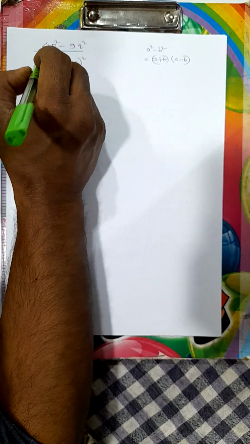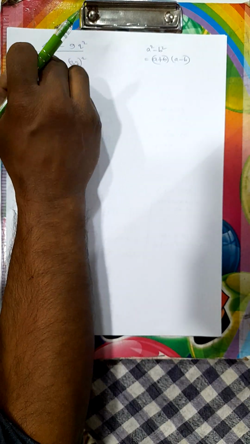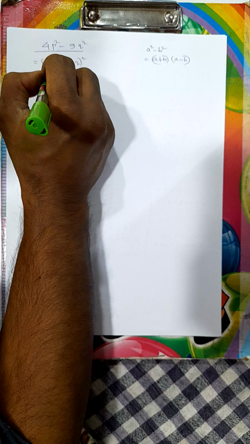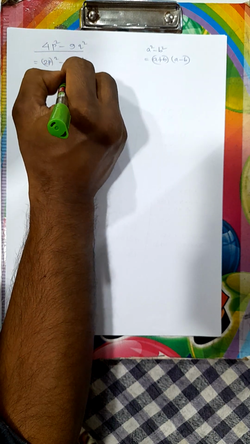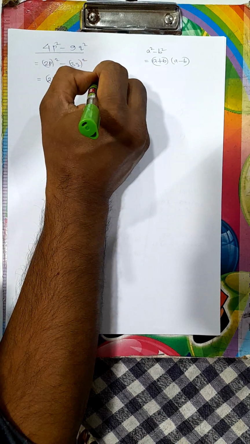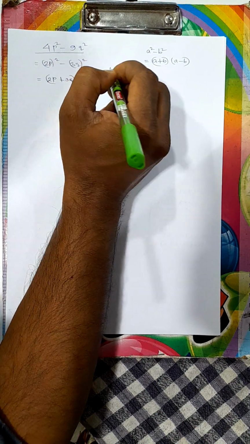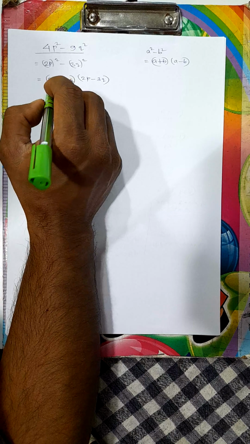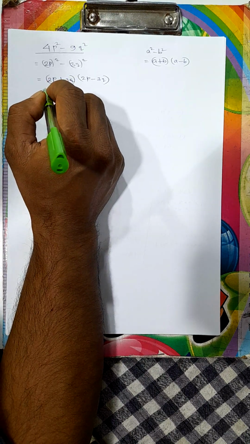Both are perfect squares, so you can compare with a square minus b square. So it is first term plus second term multiplied by first term minus second term: a plus b multiplied by a minus b.